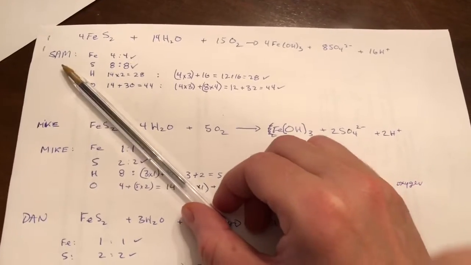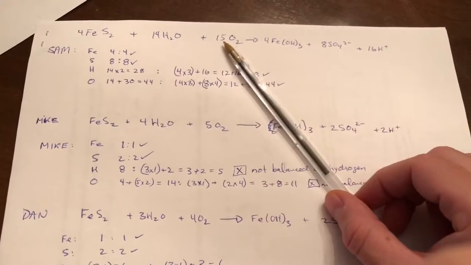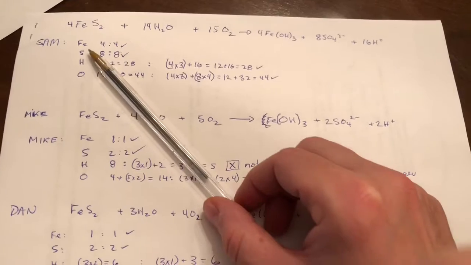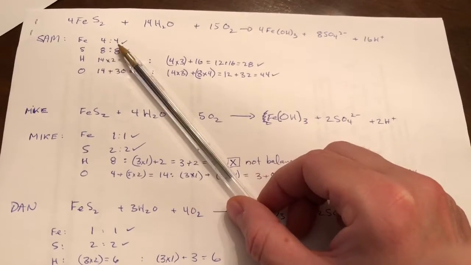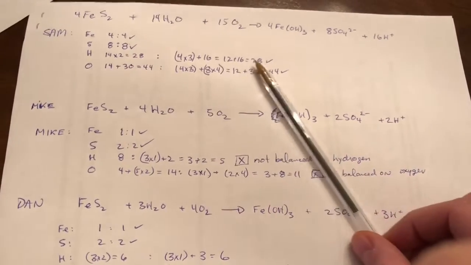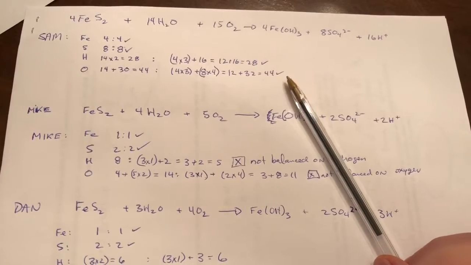Okay, so here's Sam's answer, where he said coefficients are 4, 14, 15, 4, 8, and 16. I've gone through them all, and I've made sure they match. 4 on the reactant side, a product, 8, 8, 28, 28, 44, 44. I think Sam's checks out.